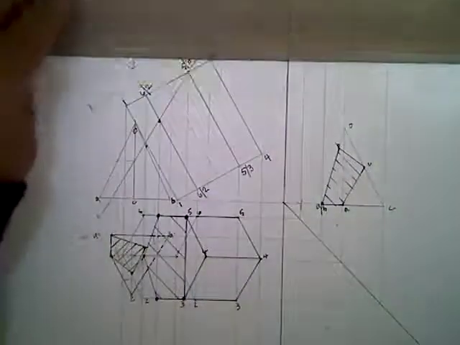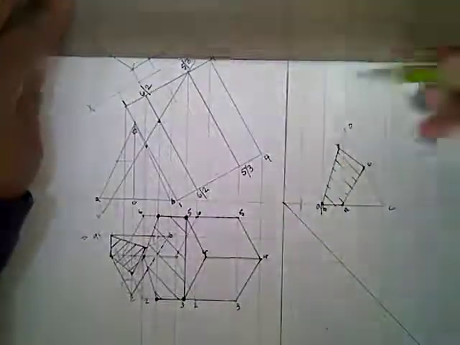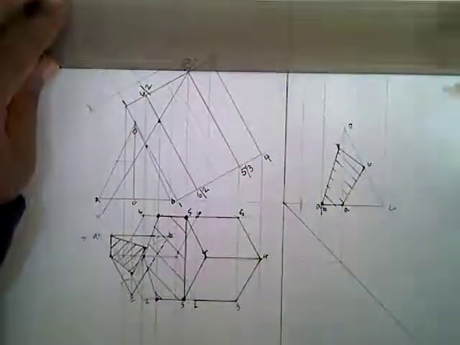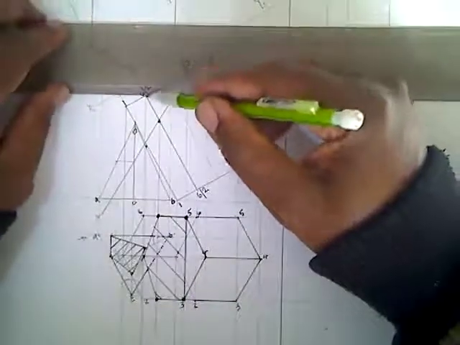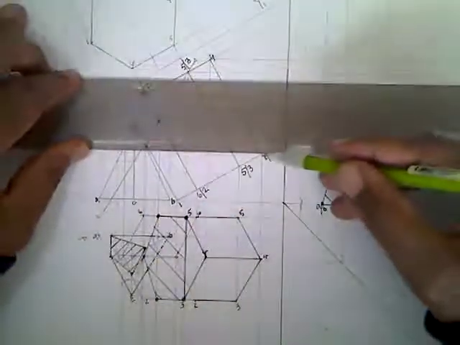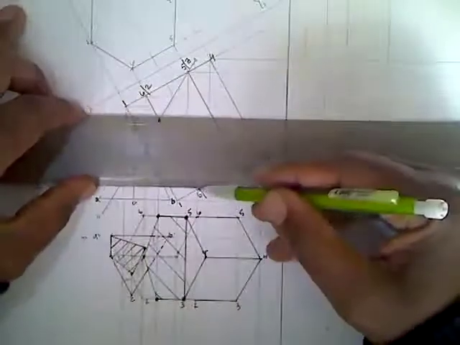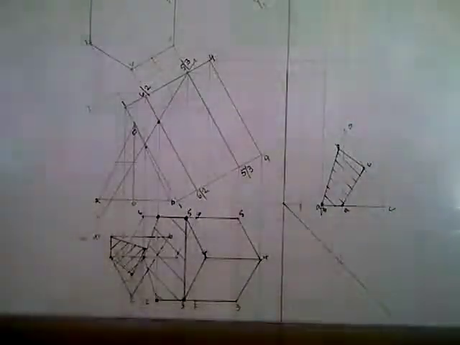I will show you, you are able to see it over there, that side. It will be this: 1, 2, 3, 4, 5. I'm just transferring that for you.